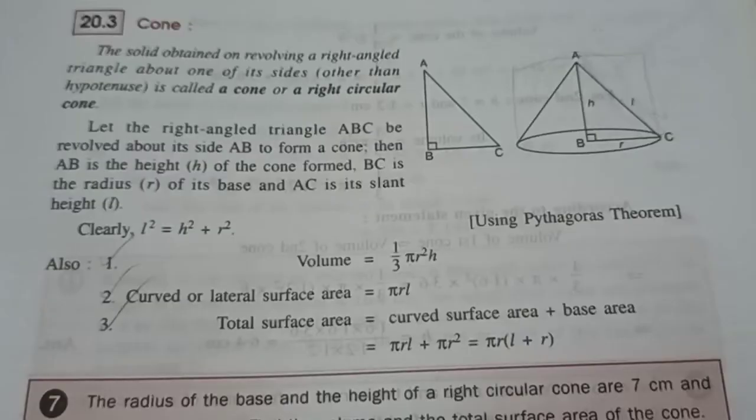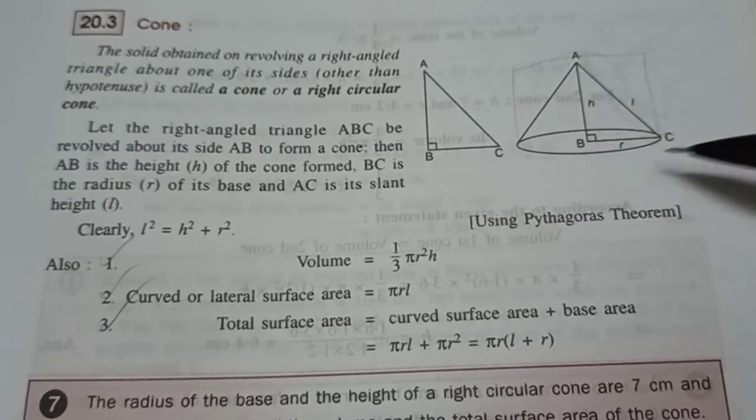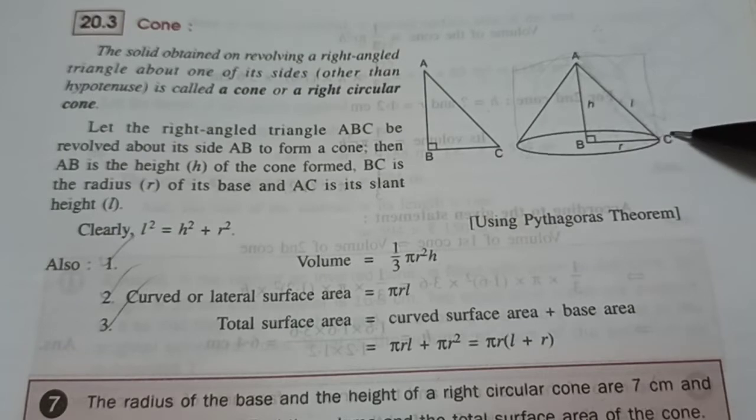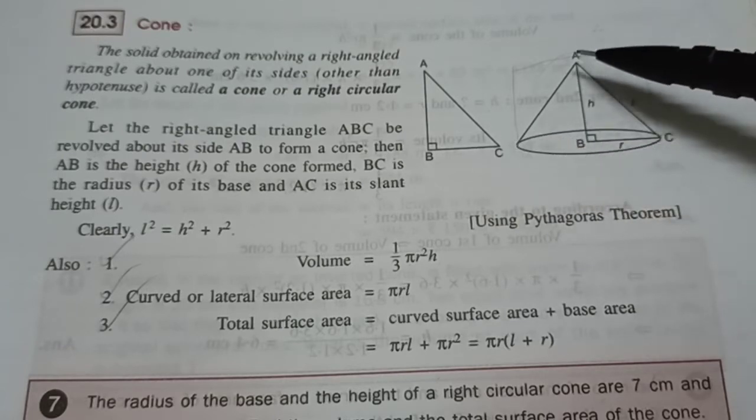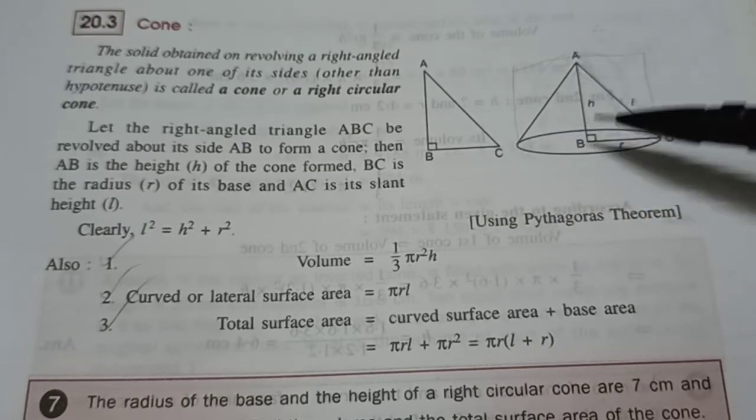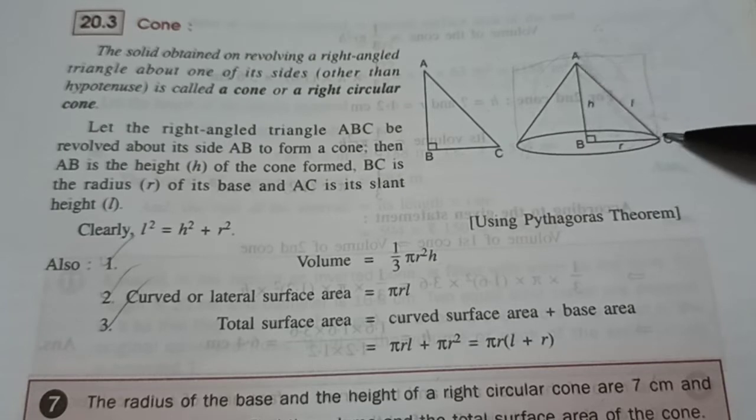Let's study 10th standard ICSE Math, chapter 20B and 20F, that is surface area and volume of cone and combination of solids. Now in a cone, this is the radius of the base, this is the perpendicular height, and this is called the slant height.